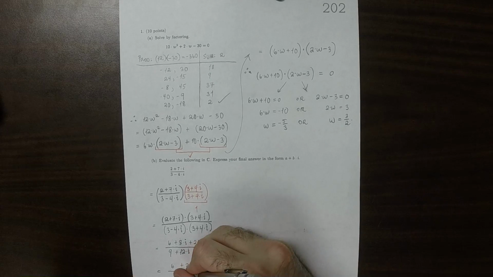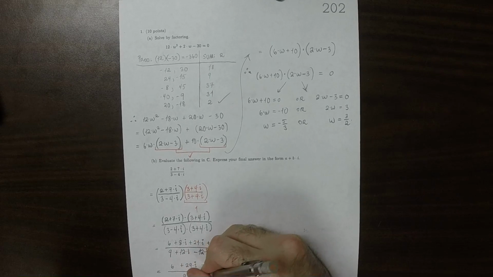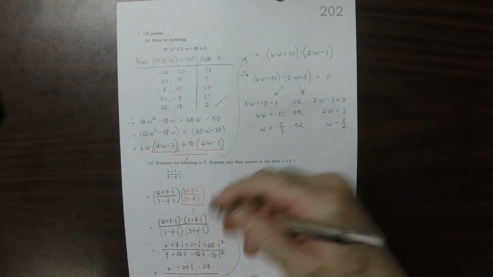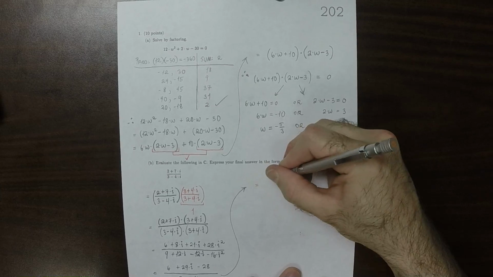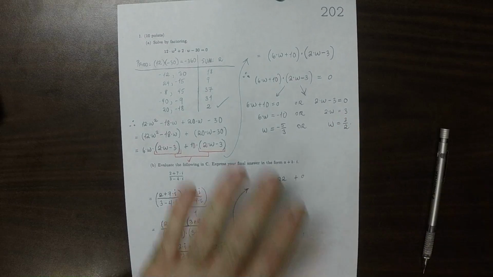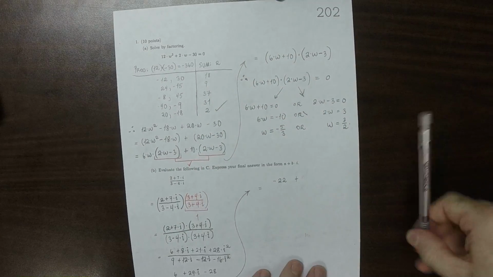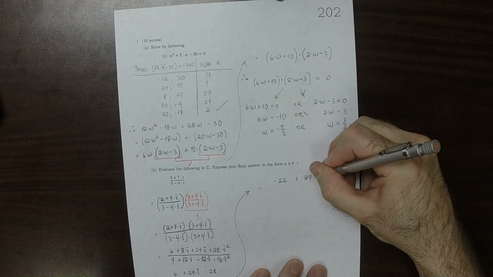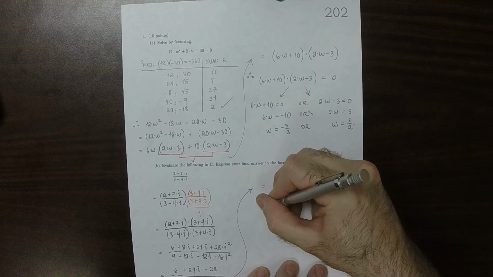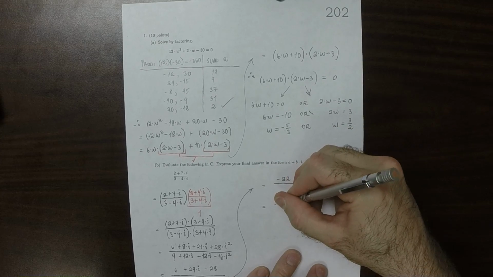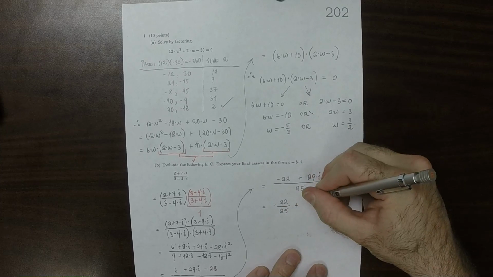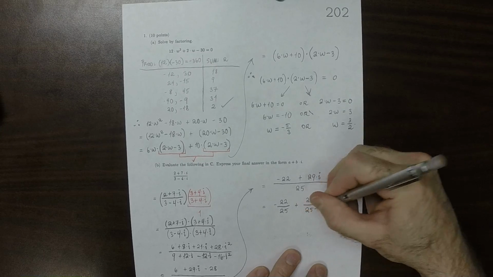Well, i squared is still negative 1, so this will be 9 plus 16. 6 minus 28 is negative 22, plus 29i. That all over 25. So this will be negative 22 over 25, and then plus 29 over 25.